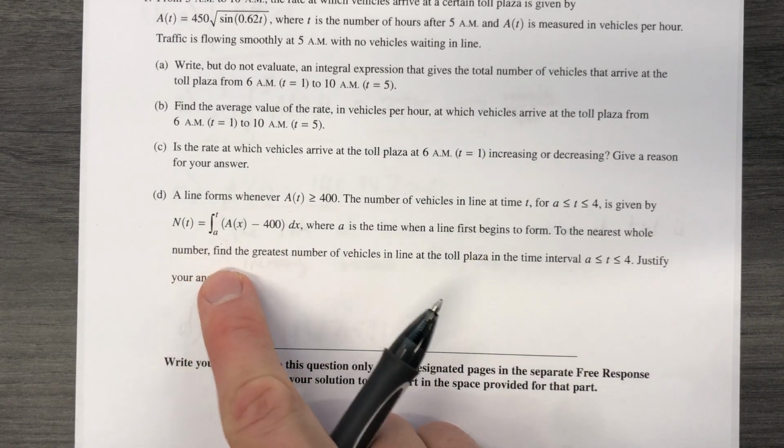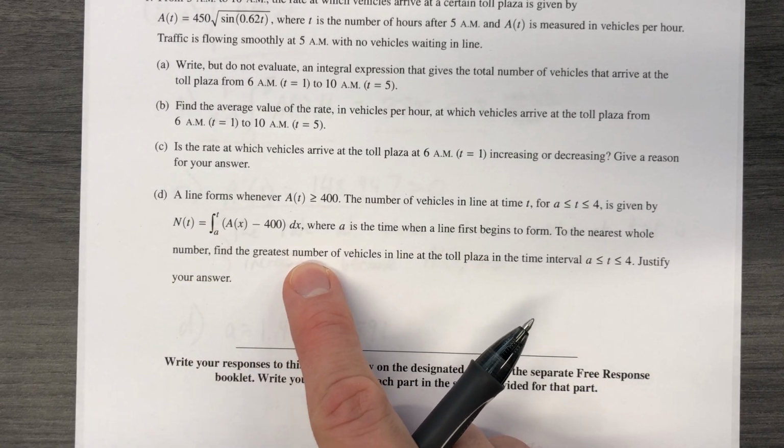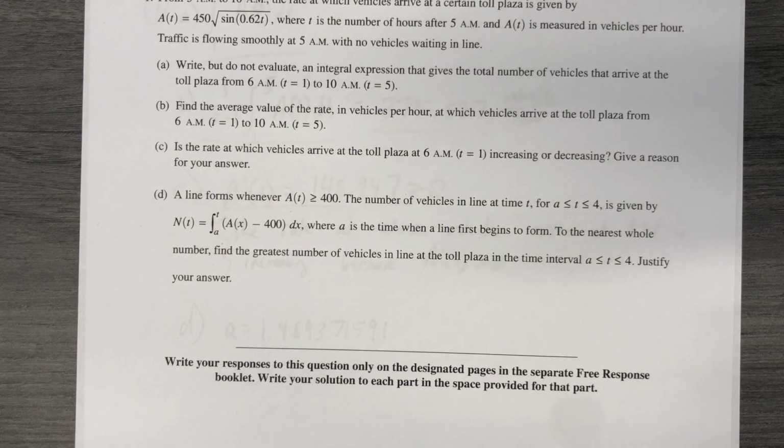To the nearest whole number, find the greatest number, pause. I say that a lot, pause. And then a dog sticks his hand up and pause. Yeah, get it? Okay, bad joke.